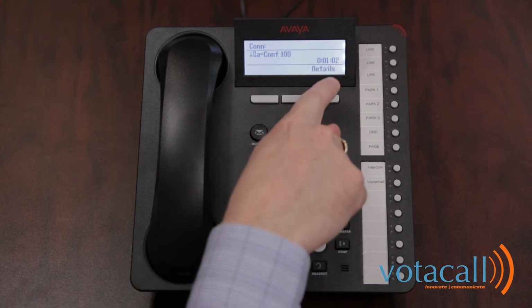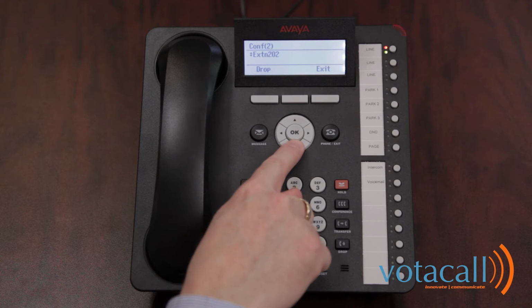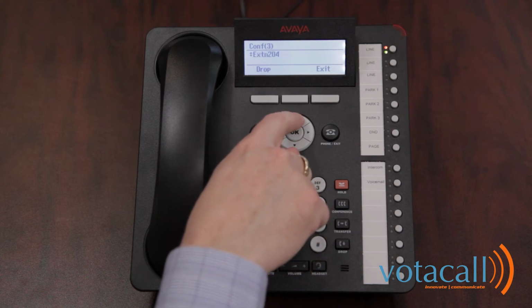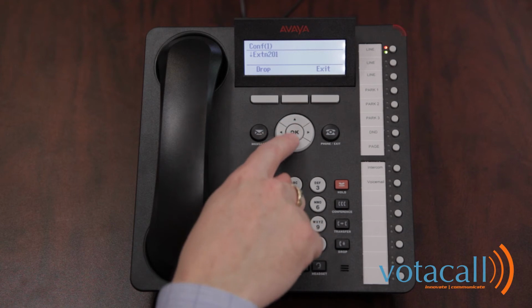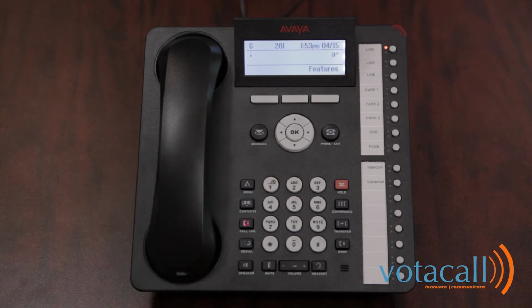If we hit our details key, this will allow us to toggle through all the users that are on the conference call. Extension 201, which is this phone, extension 202, extension 204, and the last number which we just brought in. You'll also see that we have the ability to drop any one of these people. If I choose drop, it will drop any of them. I'm actually going to drop myself from this conference call. I've now dropped myself. The other people are still communicating on the conference call. You have the ability to conference in 2 outside and 2 internal parties on any conference call.